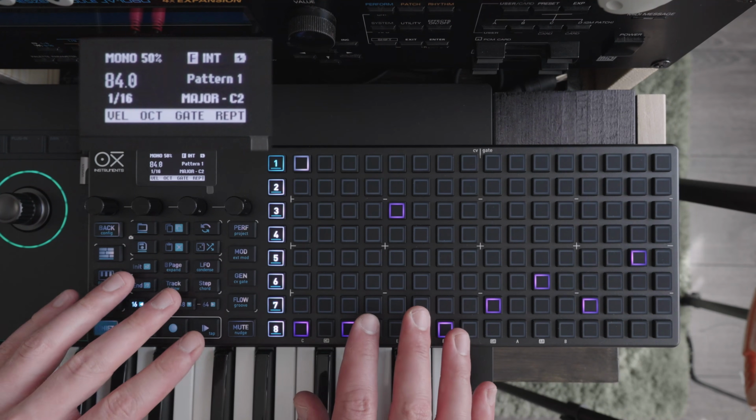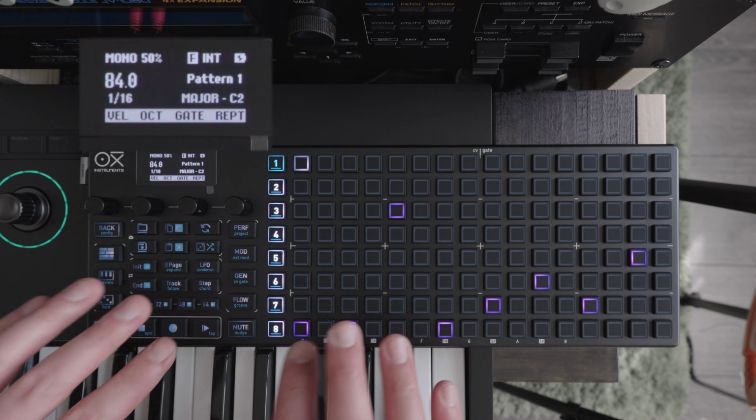Okay, that's it for the basics of CV and gate sequencing on the Oxi One MkII.